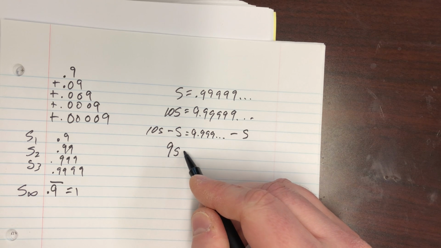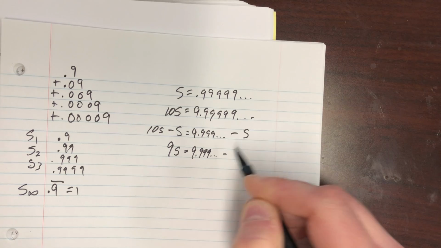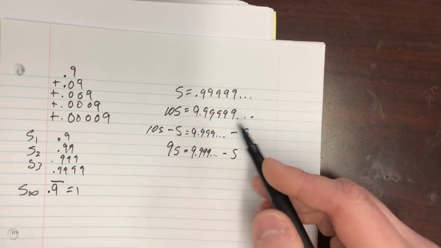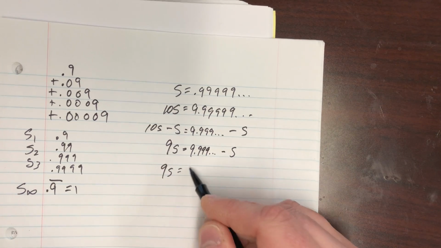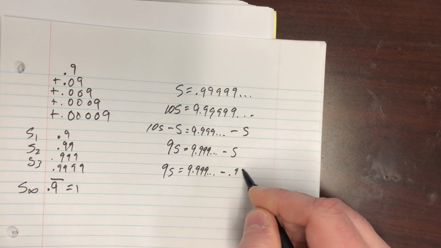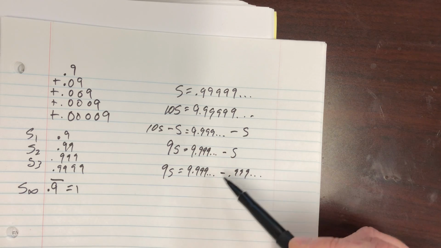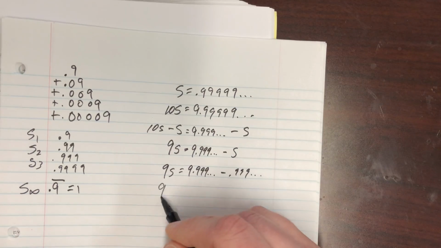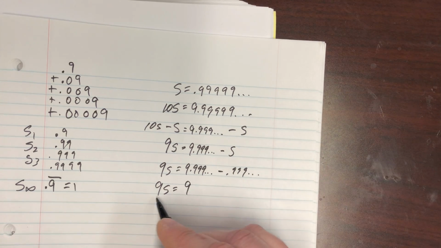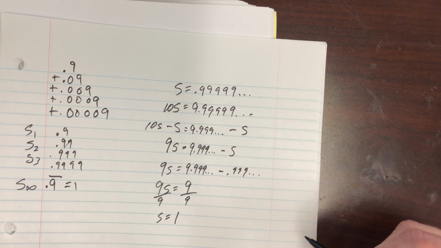Okay. And that's equal to 9.999 minus S. But instead of writing S, I could write 0.999, right? So I could say 9S is equal to 9.999 minus 0.999. Wait a minute. 9 point infinite nines minus point infinite nines. That's equal to 9. Divide both sides by 9. You get S is equal to 1.